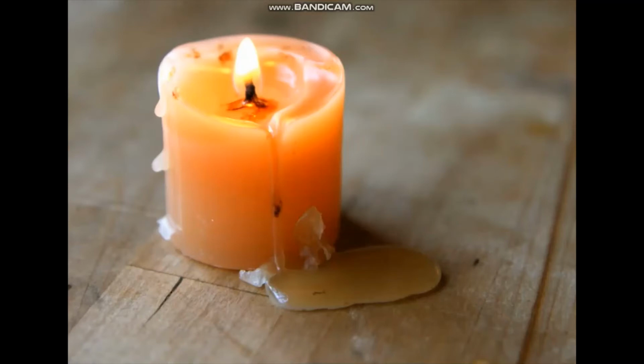So you can see here, once the candle is lit up, once the flame is on, you can see it is melting and it is flowing down. So this is a property of a liquid. Candle, when not lit up, is in form of a solid. But the wax liquefies or becomes a liquid when the candle flame is on, as you can see here. So, a candle is a solid, but the wax will be in liquid form if the flame is lit up.